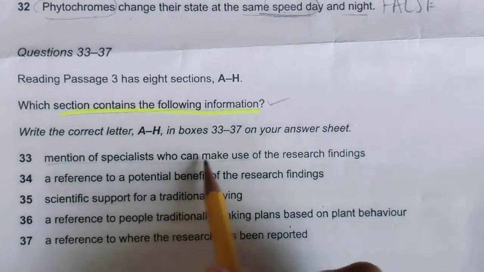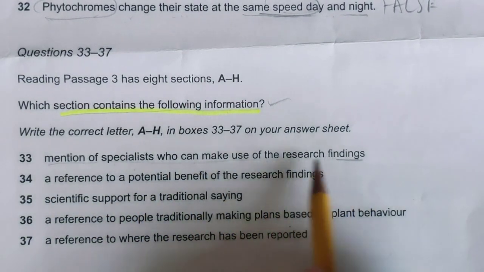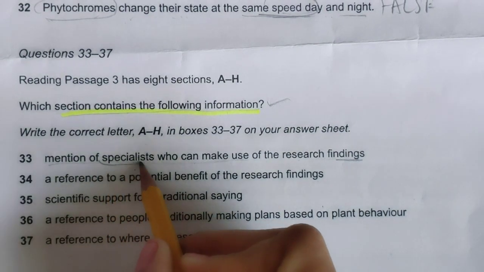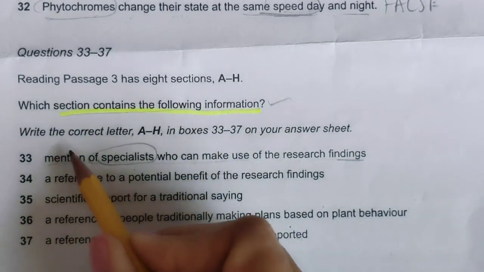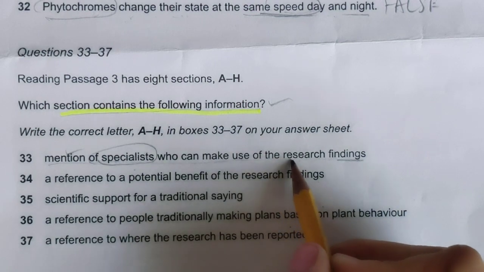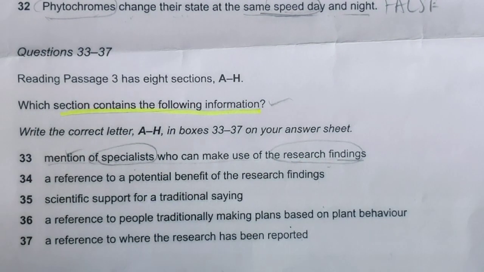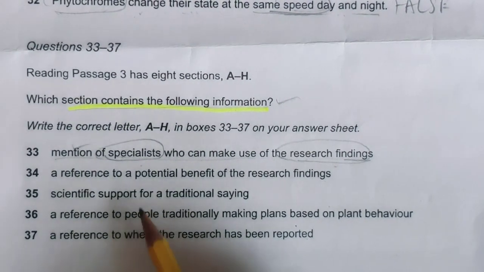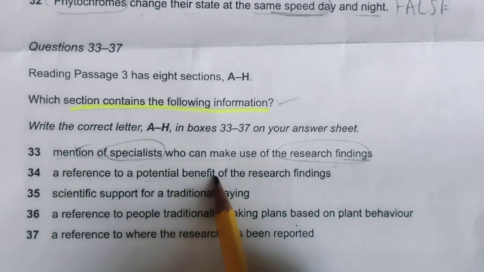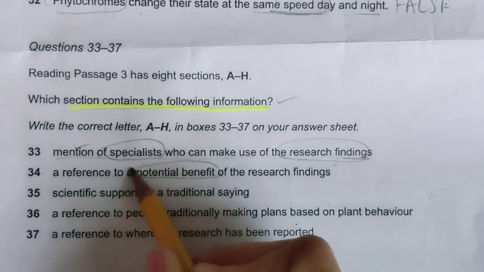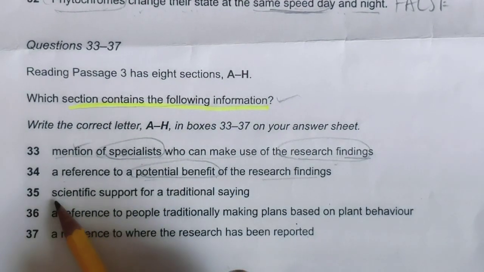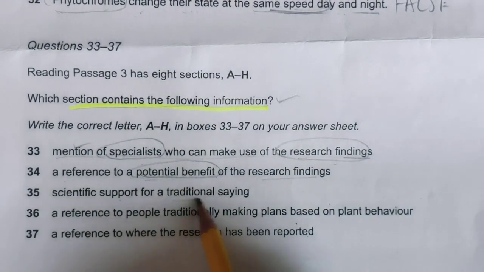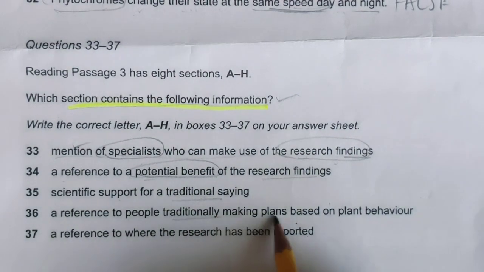Mention of a specialist who can make use of the research findings. Okay, so let's read it one by one. Reference to a potential benefit of the research findings. Scientific support for a traditional saying. A reference to people traditionally.